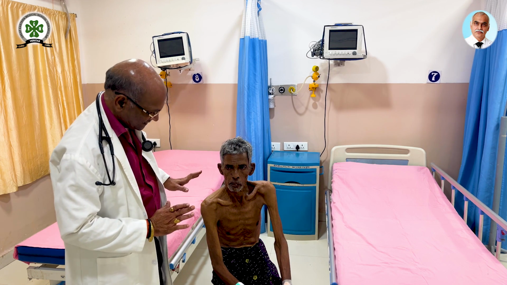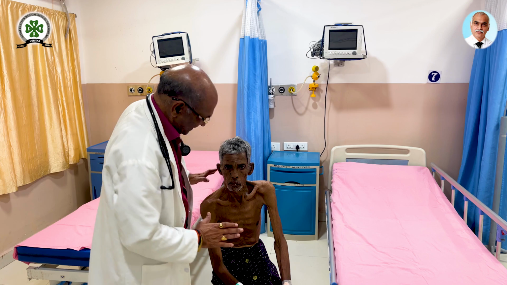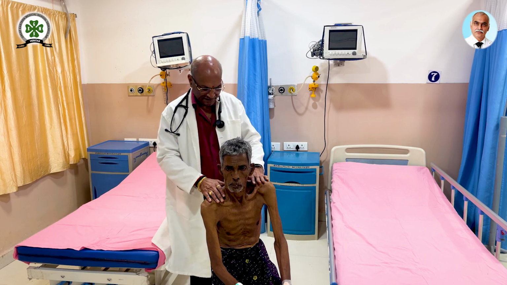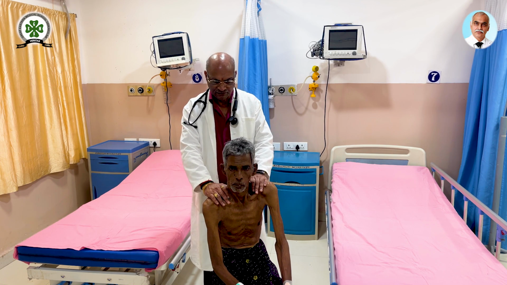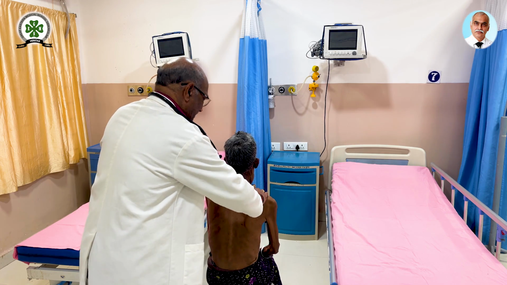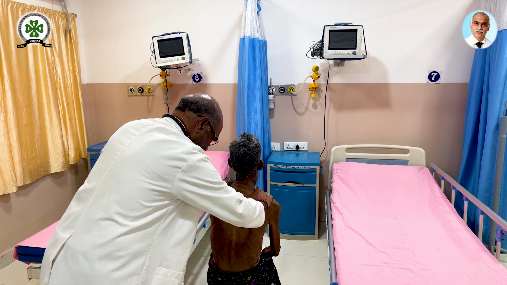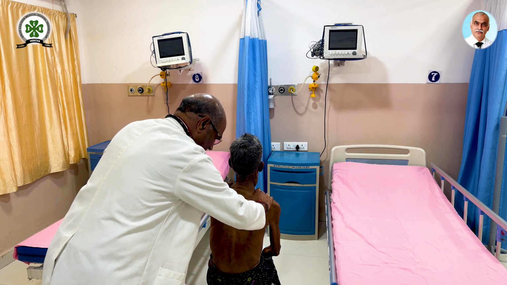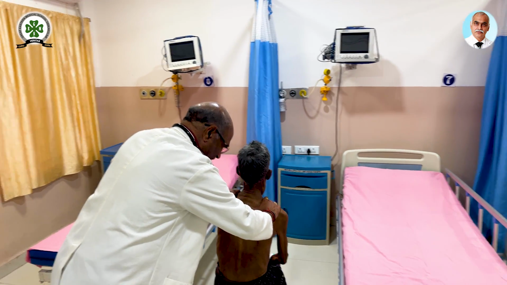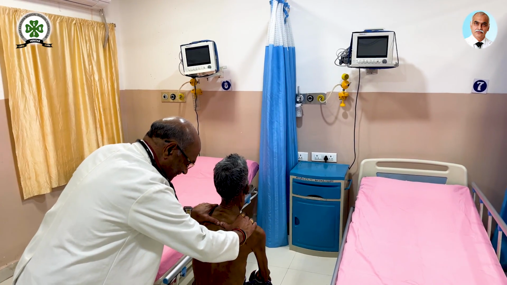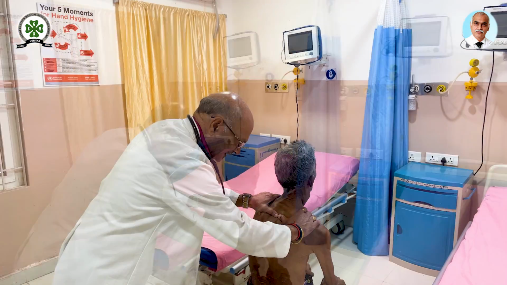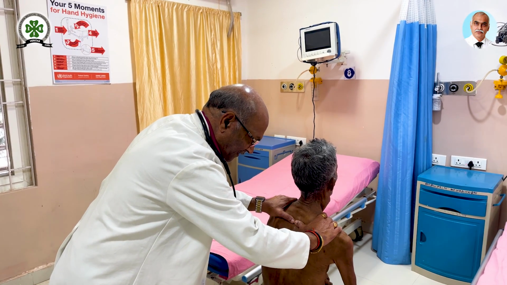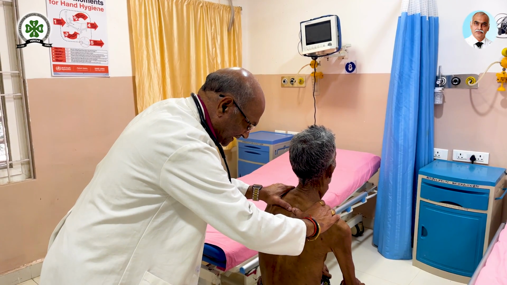Another thing is to see the respiratory movements. From the posterior aspect, you keep both palms on the shoulders and try to keep your fingers touching at the midpoint, and see the respiratory movements occurring on both sides. You are able to see the elevation of the palm on the right side and the left side.